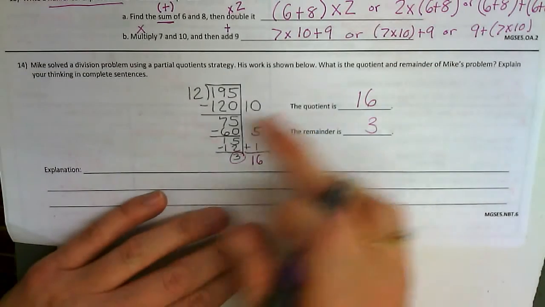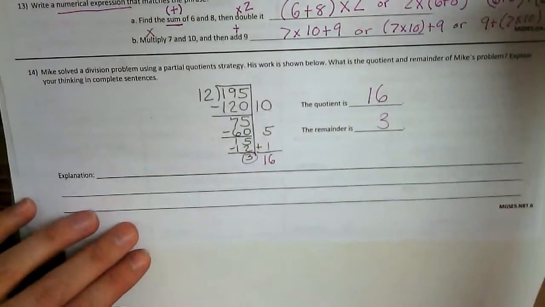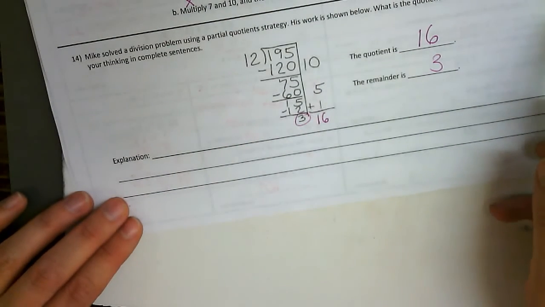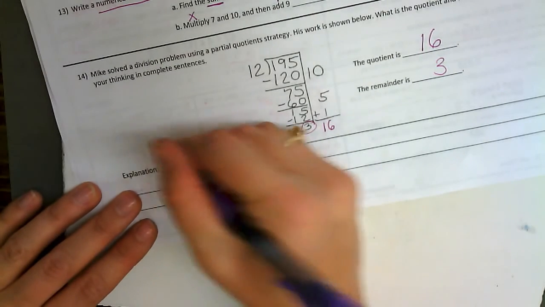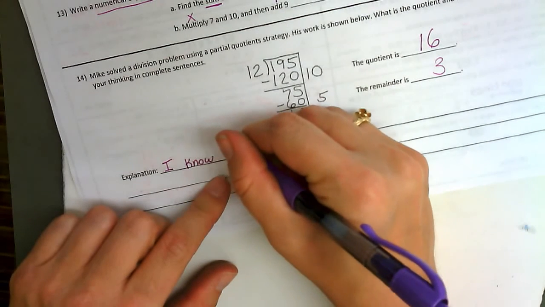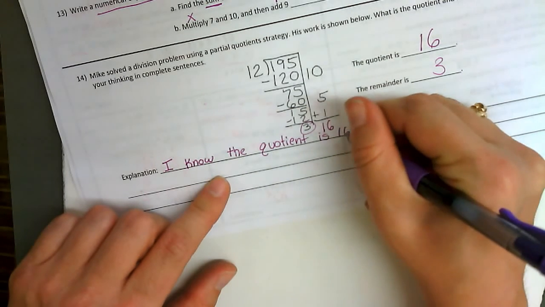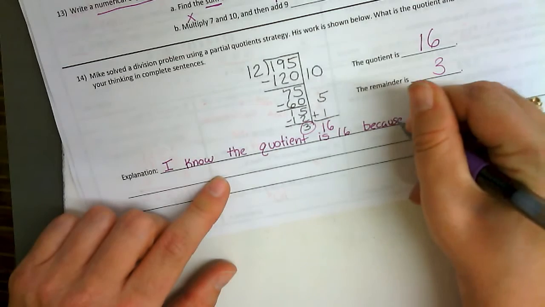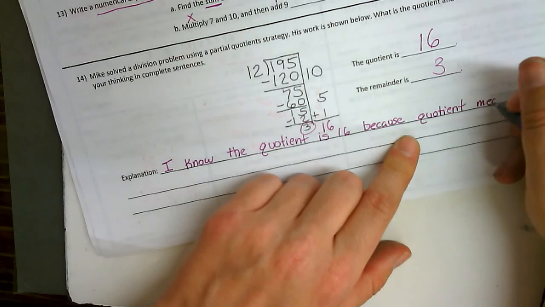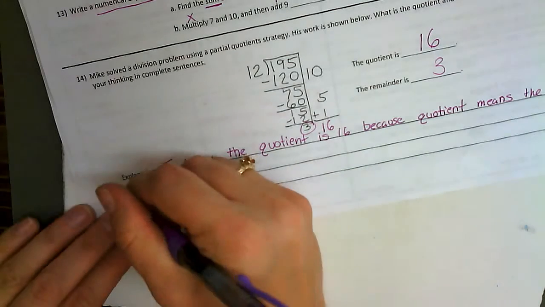Now, I have to explain my thinking. I have to explain how I knew what the quotient was and how I knew what the remainder was. Again, I need complete sentences. Mike solved a division problem using partial quotient strategy. What is the quotient and the remainder? Explain your thinking in complete sentences. So I might say something like, I know the quotient is 16 because quotient means the answer to a division problem.